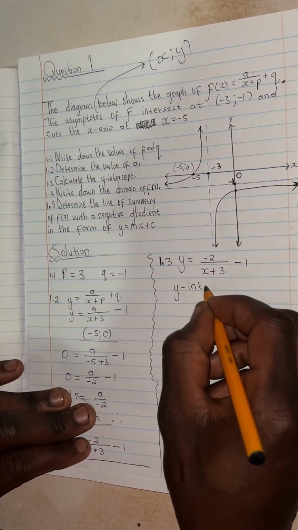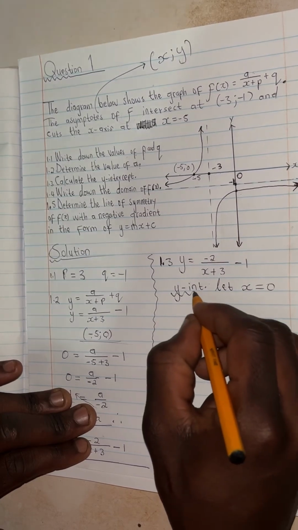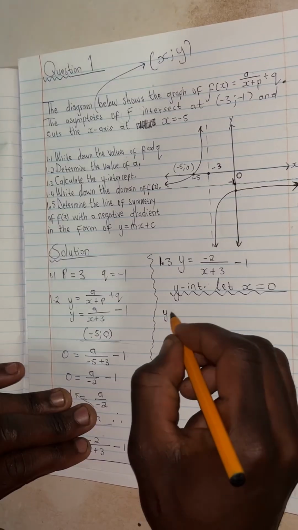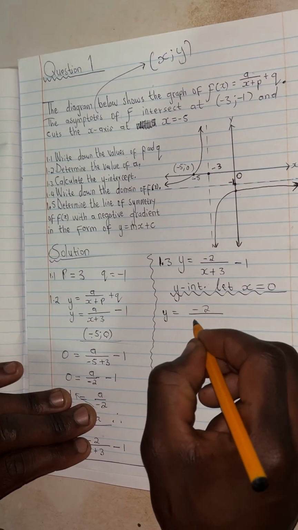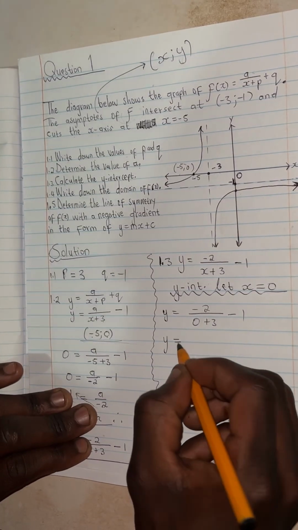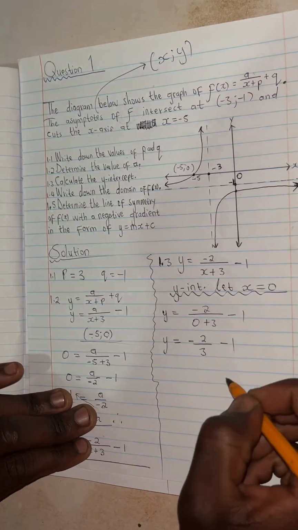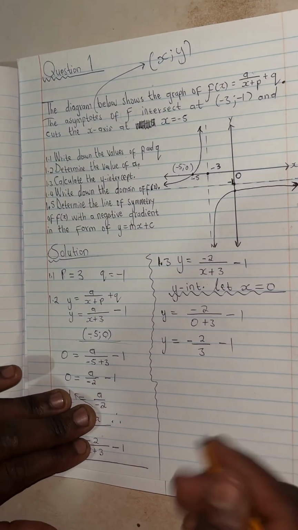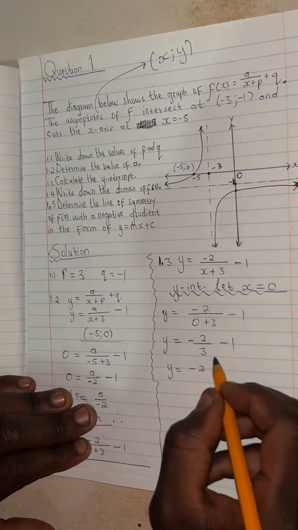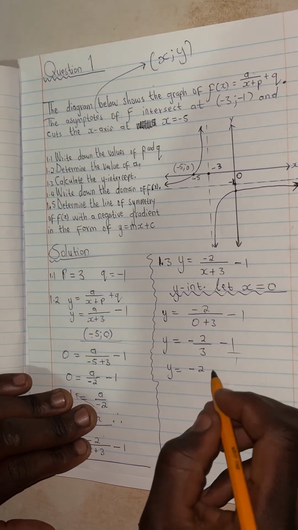Y-int, you let x be what? 0. So where you see x, you put 0. You see x here, put 0. Negative 1. So y equals negative 2 over 3, negative 1. You know I don't have a calculator, so I have to solve it myself. Negative 2, this is over 1. That times that is that. That times that is that.